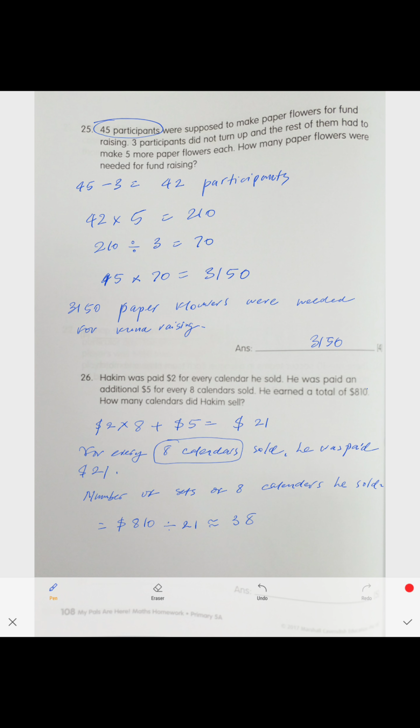That's gonna be 38 and something, right? So in order to understand what is something, it's $810 minus our remainder, right? $21, 38 sets, right? And if you do your calculation right, that's gonna be $12, right? So he didn't make it a set, but he actually sold how many? 12 divided by $2, 6 calendars separately, right?